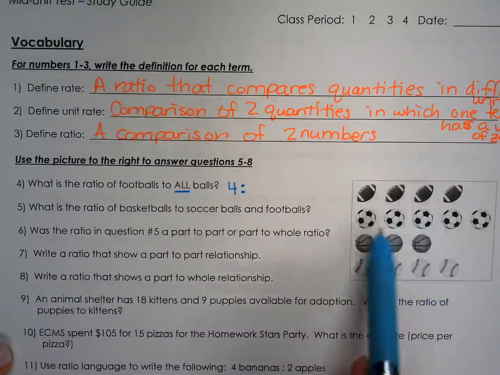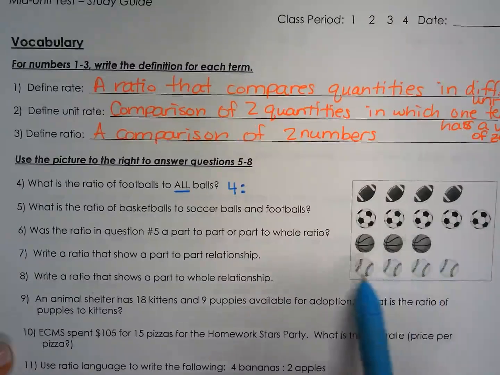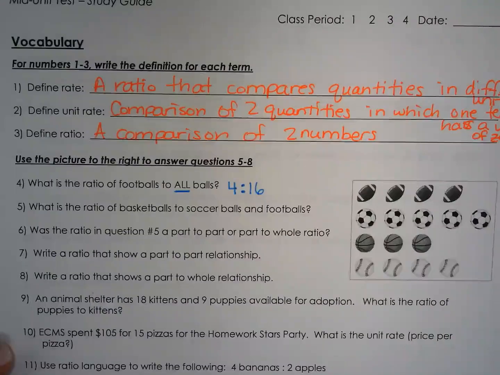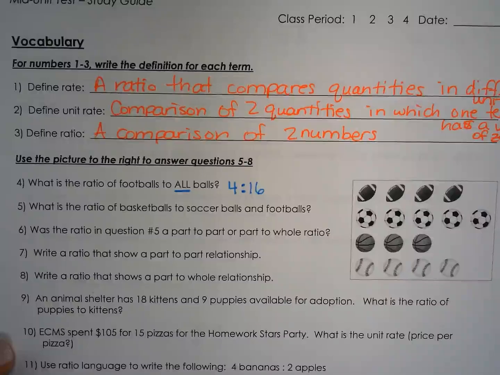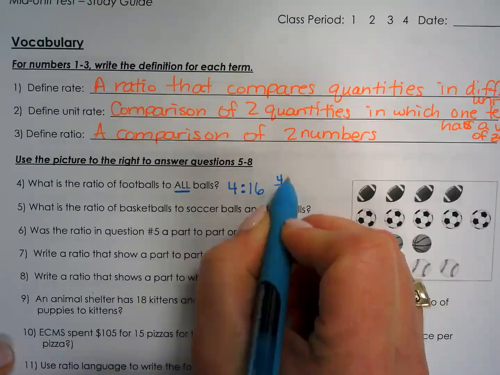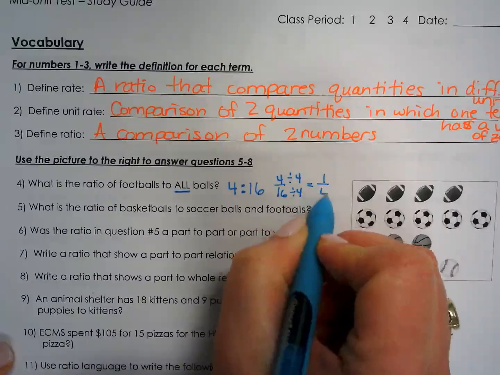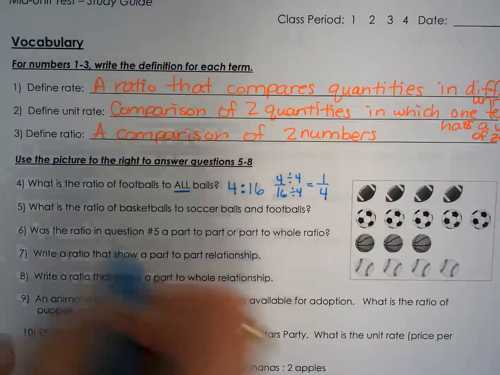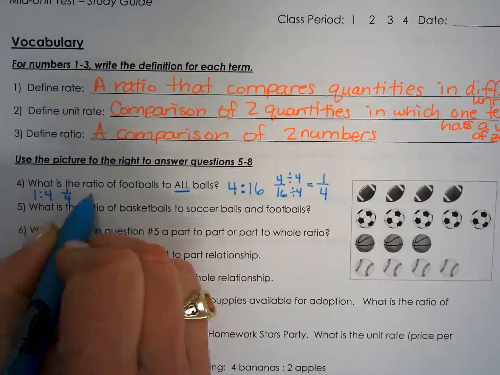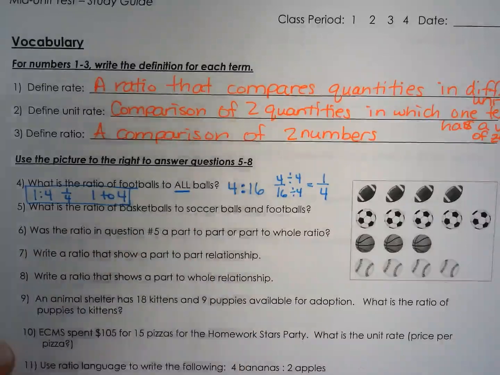Now it compares that to all the balls in the list. There are 4 here, another 5, that makes 9, plus 3 is 12, plus 4 makes 16. Now we are not done when we write that ratio because we need to simplify it. If you look at it more as a fraction and simplify by a factor of 4, you'll see that it is 1 to 4. And remember, we can write that 3 different ways. Any of those are the correct answers for that question.